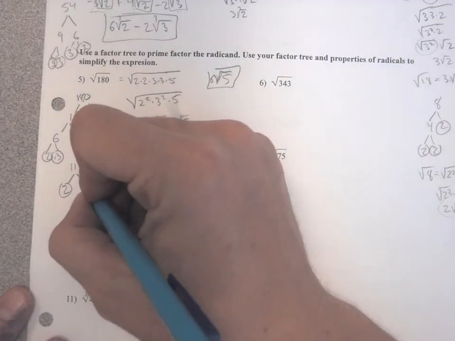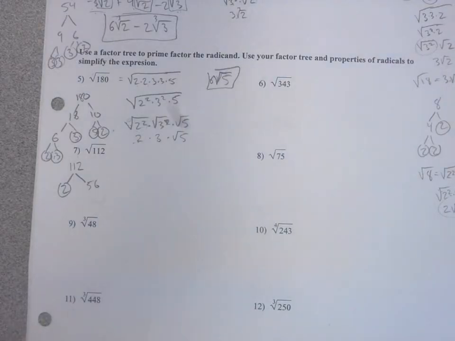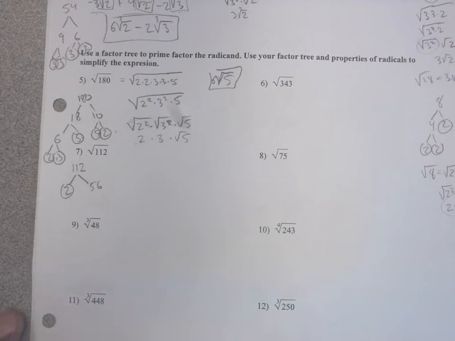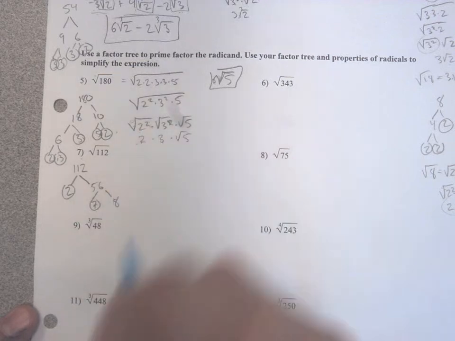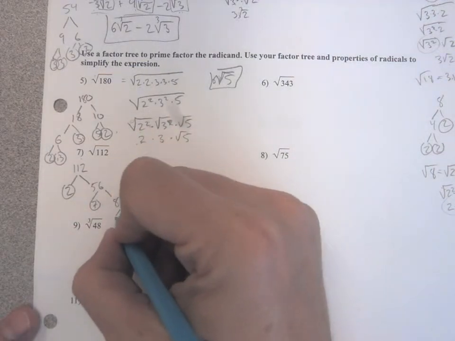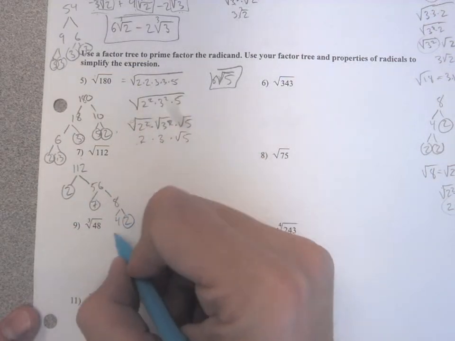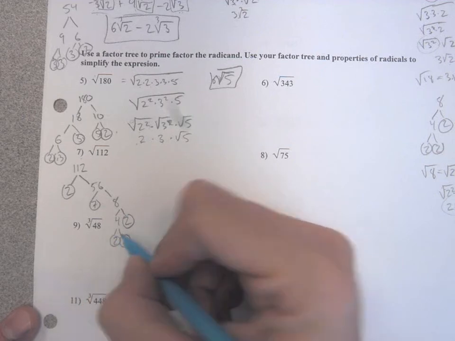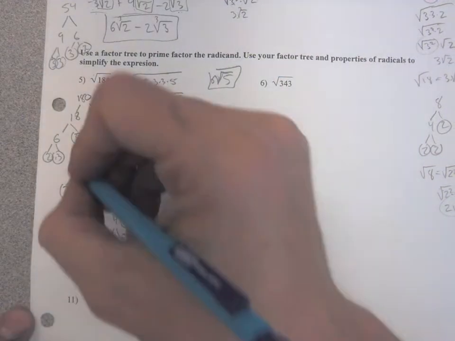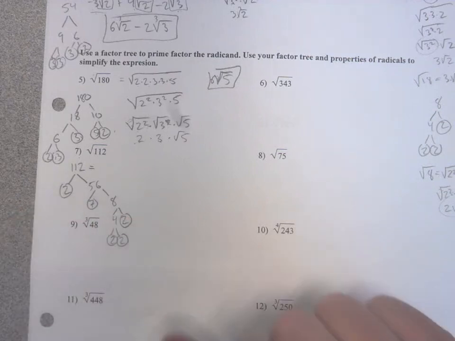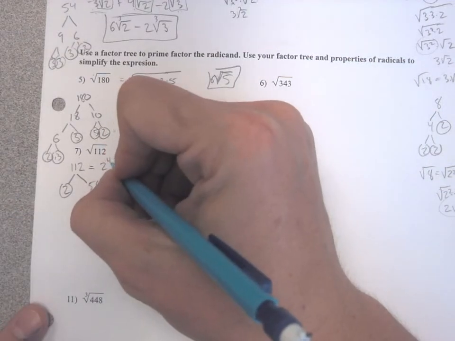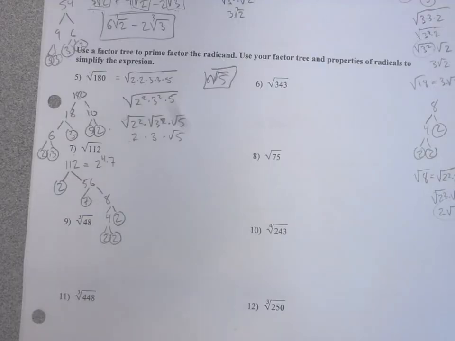So it's 56, okay? And 56 is, let's see, 7 times 8, right? So there's a 7 in there, and an 8 in there. And then 8 is 4 times 2, and 4 is 2 times 2. Okay, so 112 is actually equal to 2 times 2 times 2 times 2 times 7, or 2 to the 4th times 7. I'm just going to double check that here.